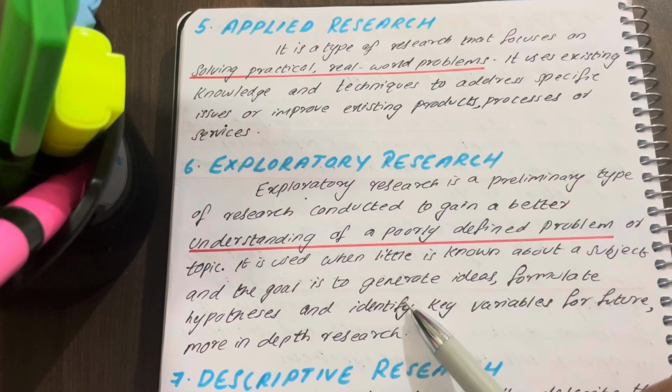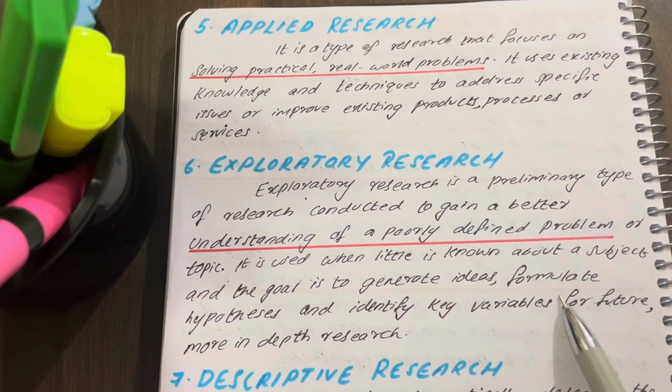This type of research is used to understand some issue in more detail. If we know little, we need to generate more ideas, formulate hypotheses and identify key variables. In such research, we use exploratory research.